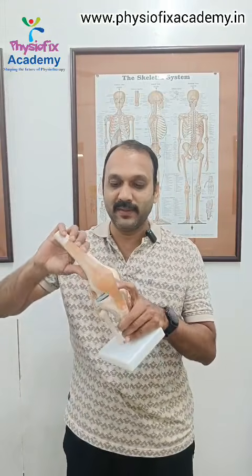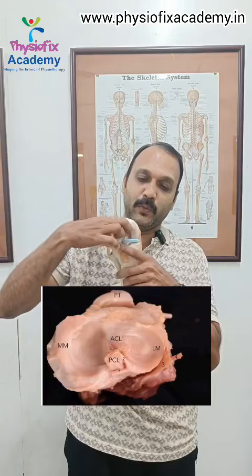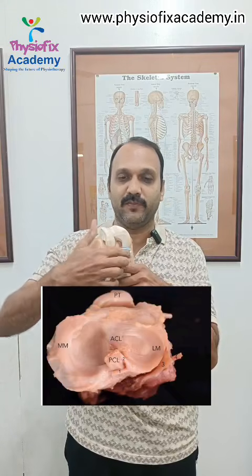We have seen many patients with meniscal injury. What is a meniscal injury? The meniscus is a structure present between the two ends of the tibia and the femur. The meniscus increases the joint congruity, increases the load bearing, and improves the efficiency.